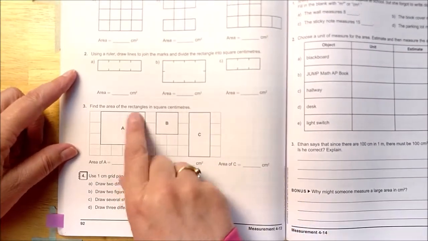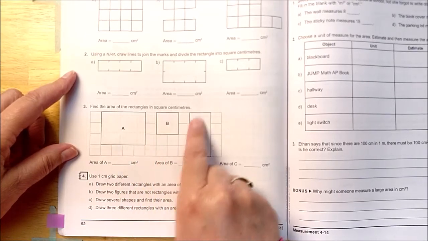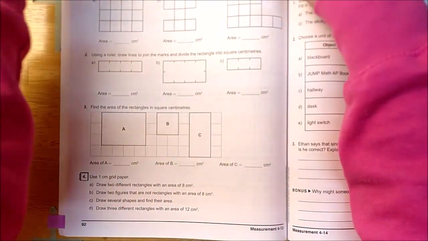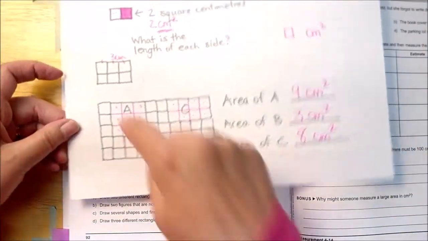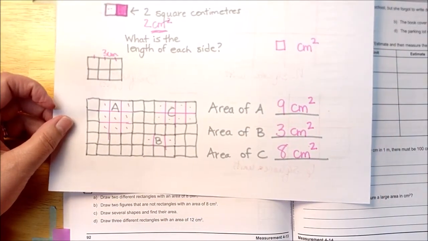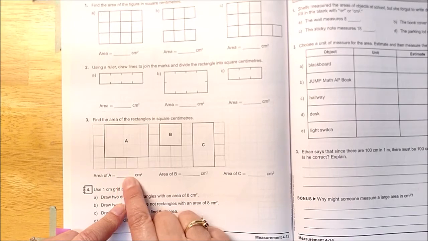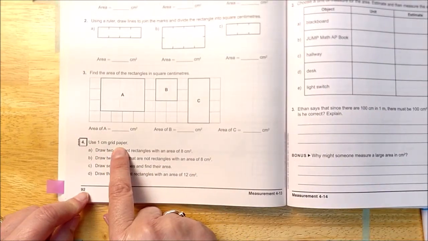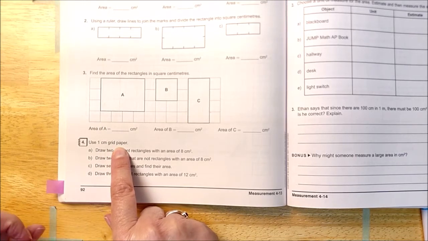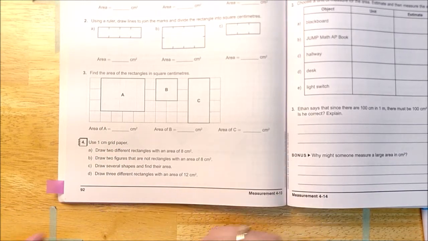Number 3, you are going to figure out the area of A, B, and C. And I did questions just like that as well. So that's how you're going to figure them out. And here you're going to write the area of them. Then you're going to be using grid paper, which I have given you a copy that you can print, and if you need more than one, you can print more than one.